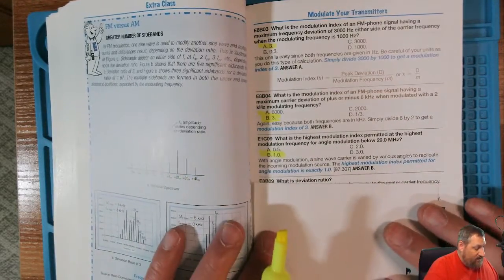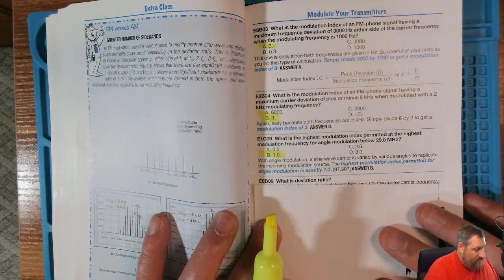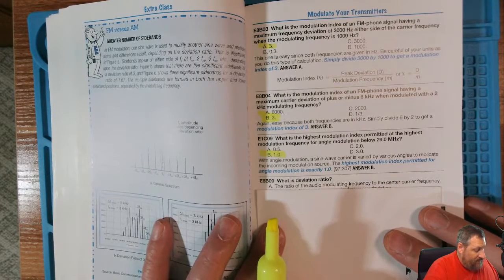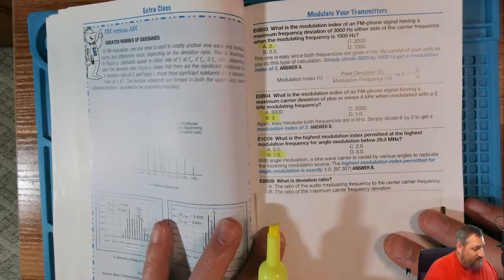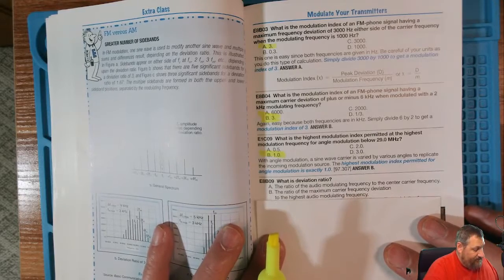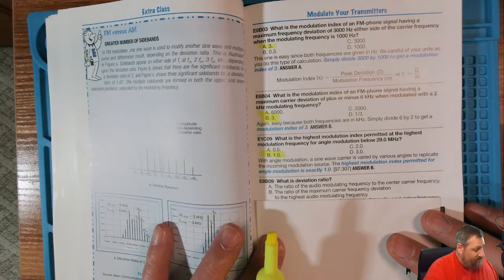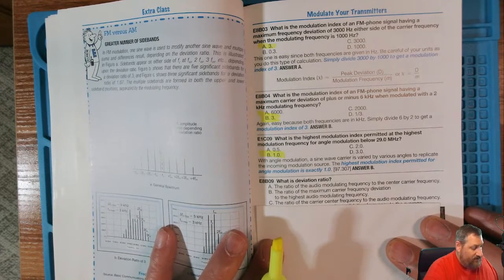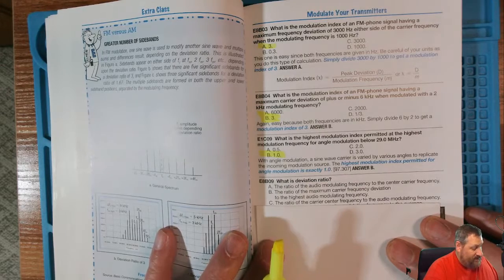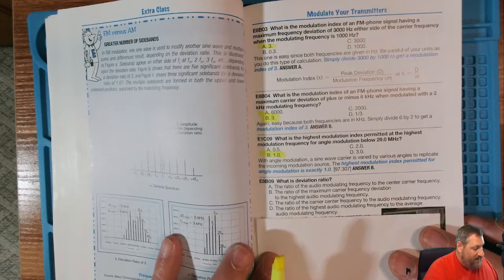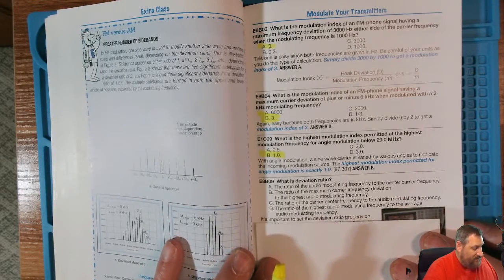And last question of the night. What is deviation ratio? A, the ratio of audio modulating frequency to the center carrier frequency. B, the ratio of maximum carrier frequency deviation to the highest audio modulating frequency. C, the ratio of the carrier center frequency to the audio modulating frequency. Or D, the ratio of the highest audio modulating frequency to the average audio modulating frequency.